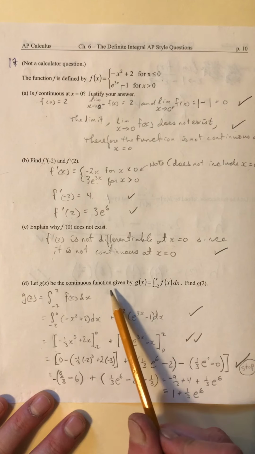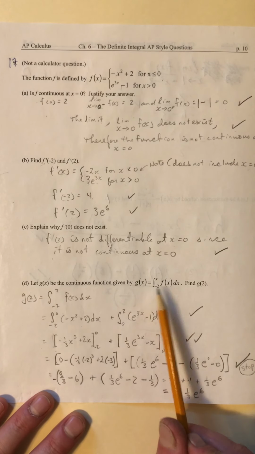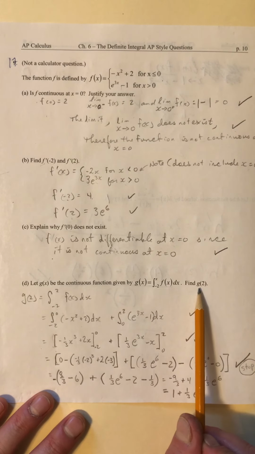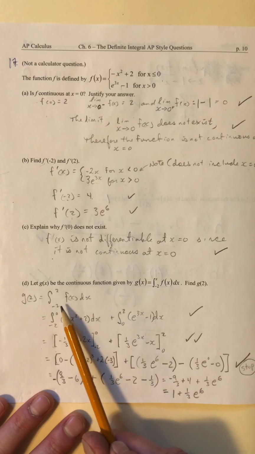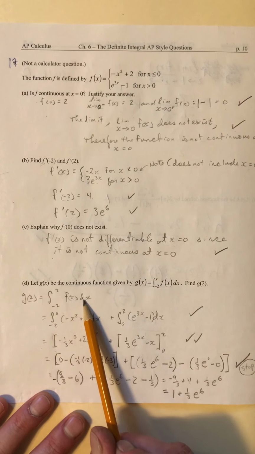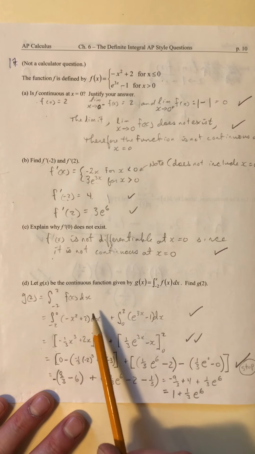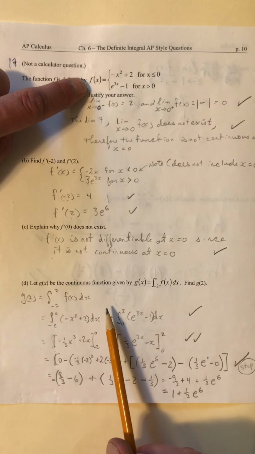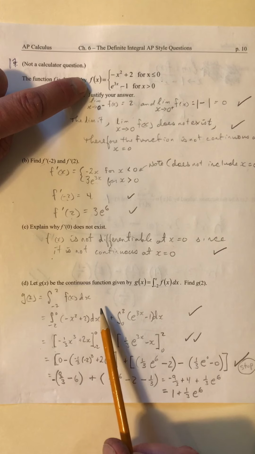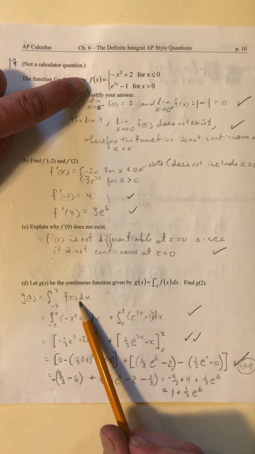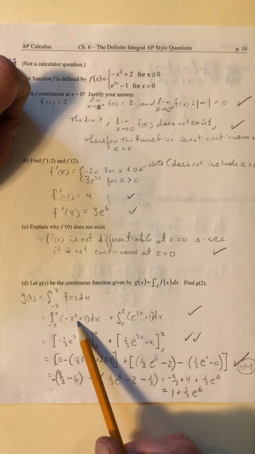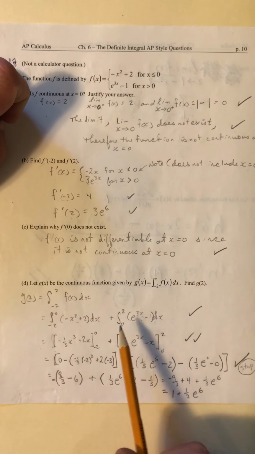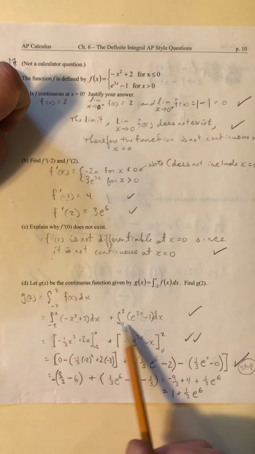Let g of x be the continuous function given by, and then here it is. Find g of 2. g of 2 is this -2 to 2 function. Remember, f has a discontinuity at 0, right? So that means you have to break this integral up into 2 chunks. And there's 2 separate equations. -2 to 0, 0 to 2.